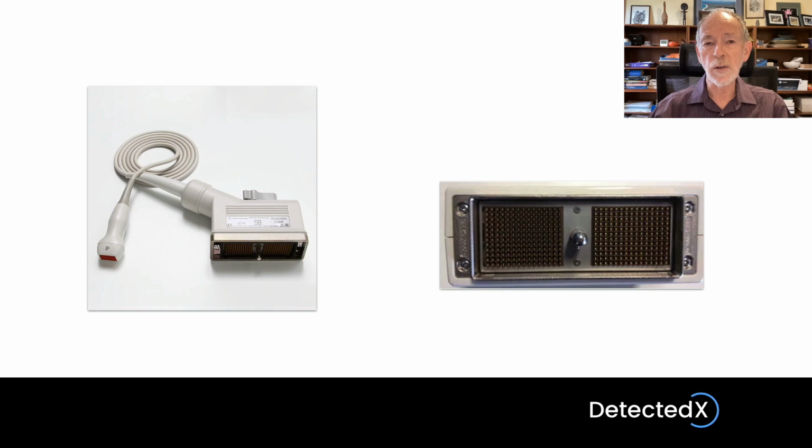You'll see the connector on the right, and you'll see that it's got 128 small individual connectors, and each one of those will be connected to one of the elements that is active at a particular time in the probe itself. So there are 128 connectors because the machine is using 128 transducer elements at any one time to transmit and receive.